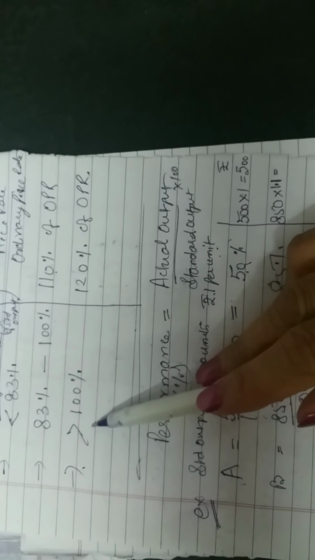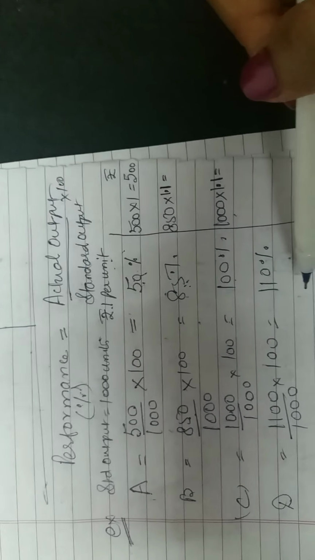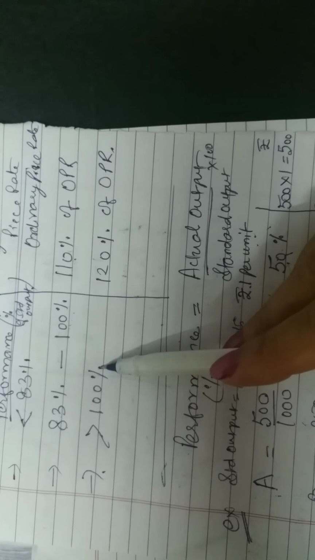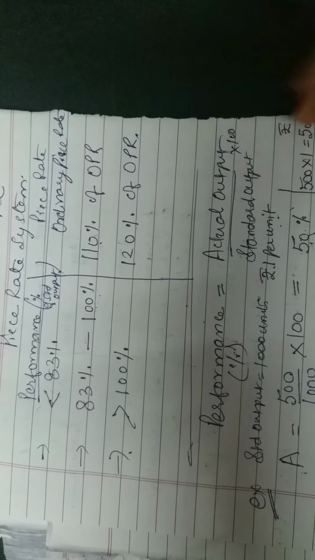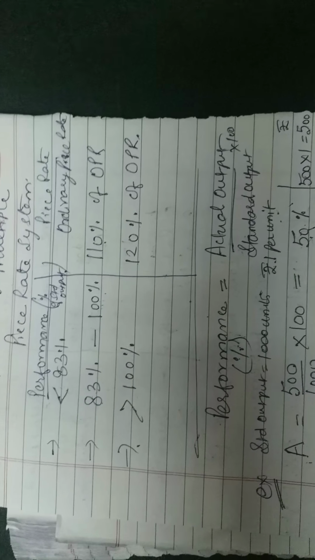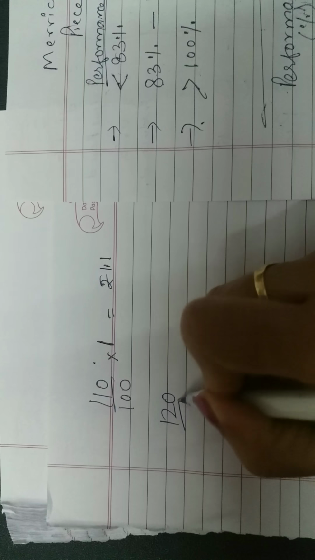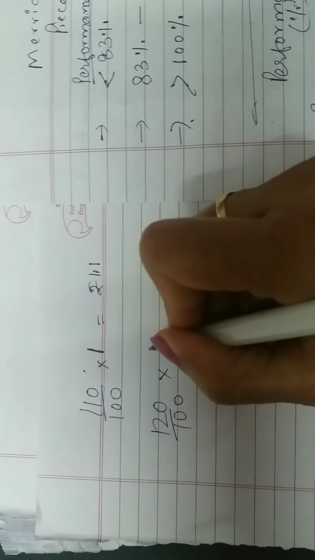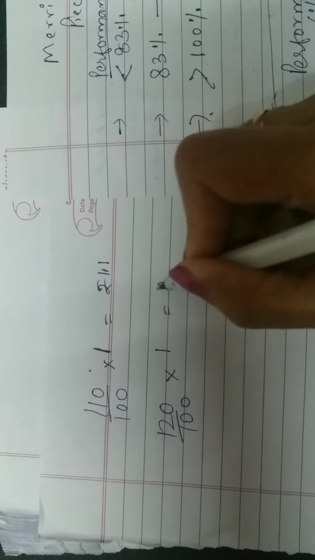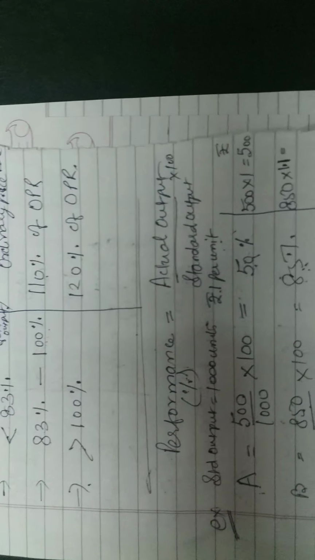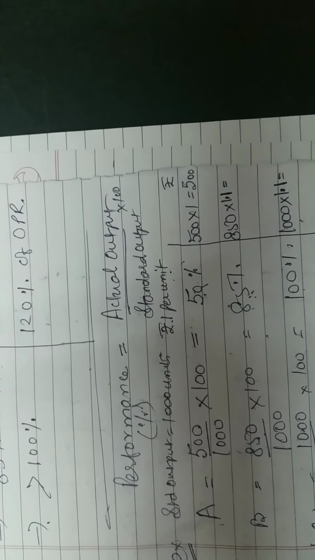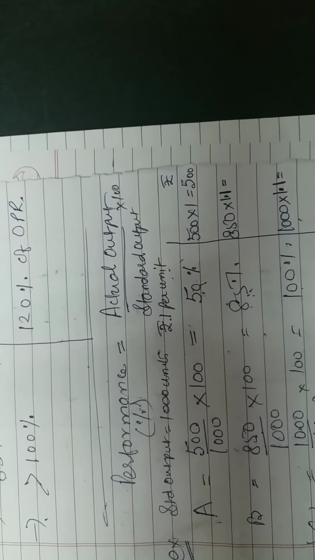And now for D, automatically you might be understanding D's performance was 110% and it is more than 100%. So how to calculate? It is 120% of the piece rate, ordinary piece rate. So 120%, how to calculate? 120 upon 100 into 1. That is rupees 1.2. So D would be given 1100 into 1.2.